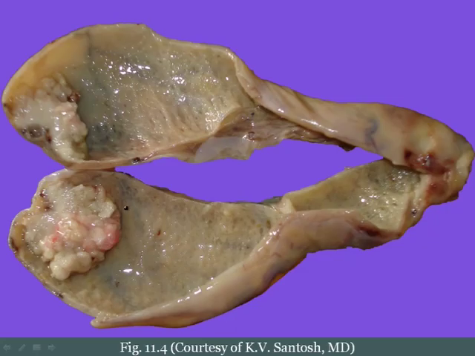Here's a picture of the gallbladder cut open, and here you can see that there's a tumor growing on the wall, and this tumor represents gallbladder carcinoma. And that concludes this particular section.